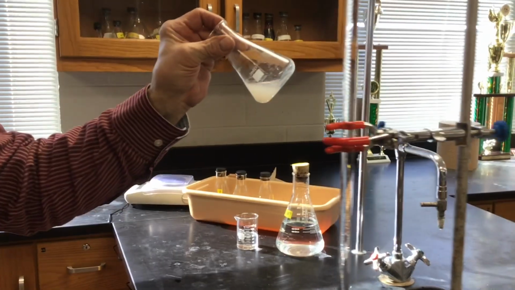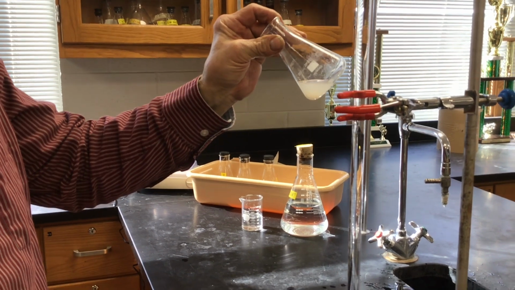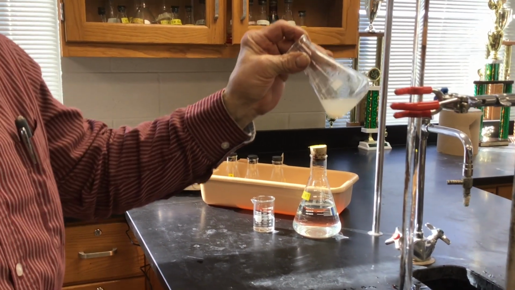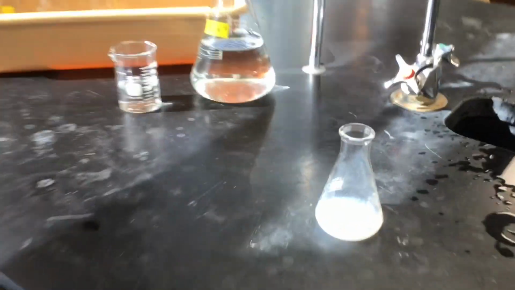Does it look more brown than it was? I would say, let's go for it. I think that's brown enough to call that brown. This is a tough endpoint.